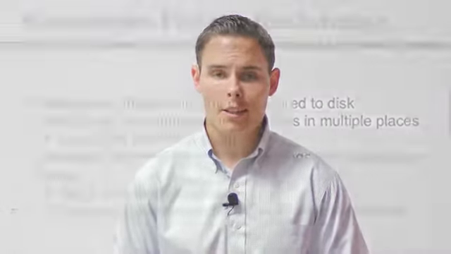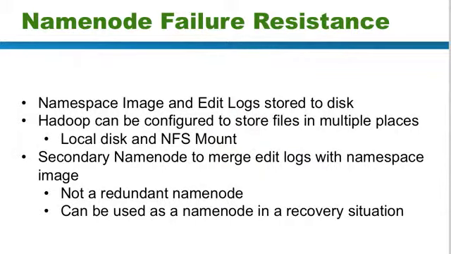So name node failure resistance. You can already imagine that if your name node fails, you lose location of all of your data blocks on your cluster, essentially losing access to most of your data. Well, the namespace image and the edit logs can be stored to disk. These are merged by something called the secondary name node daemon that you can run on a separate data node. Now, it's not considered a hot failover or even high availability. For example, you might take a snapshot every 10 minutes of your name node image file. In that case, if your Hadoop cluster goes down, you lose about the last 10 minutes of data. Currently in CDH4, we're working on a high availability name node for the next release.